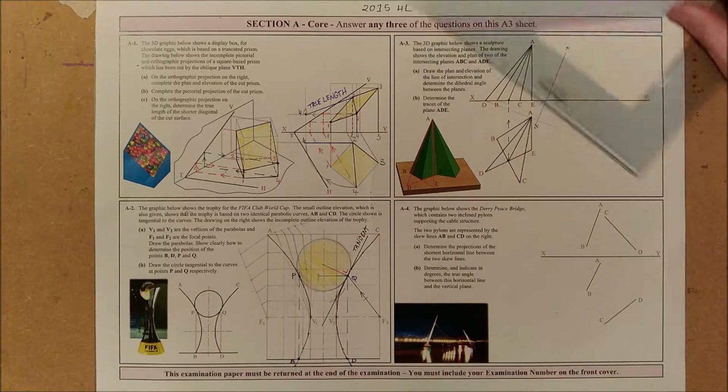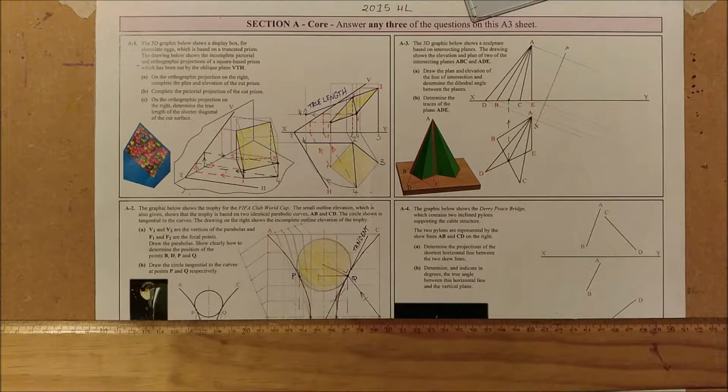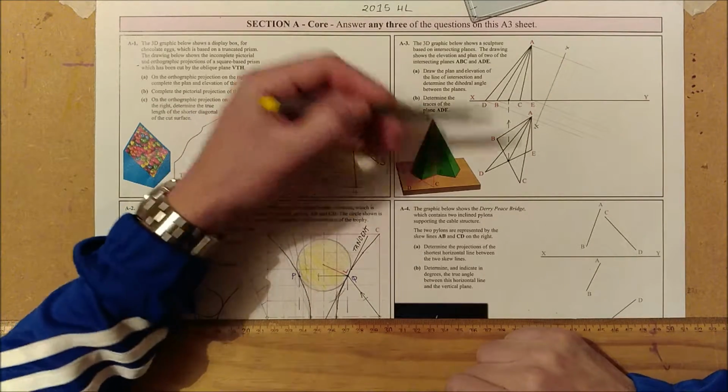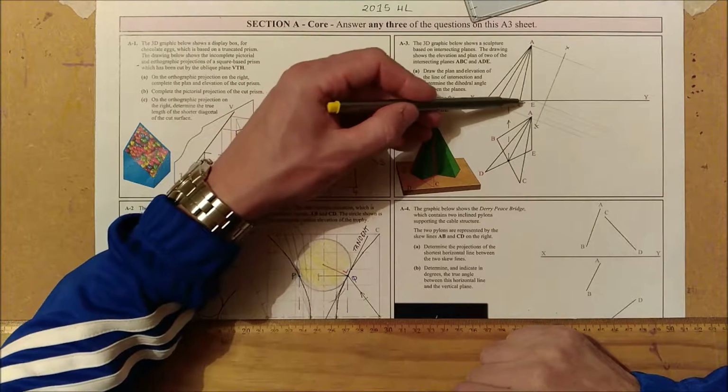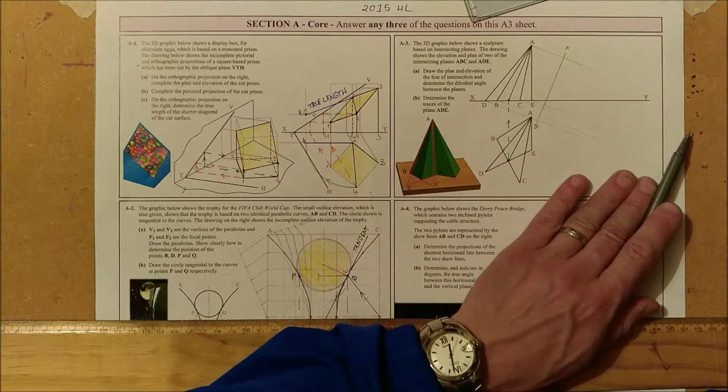And for this again, instead of measuring down from the XY line, which I can do, it's not a problem, but it means measuring from the XY down to these points is going to push it further down the sheet.